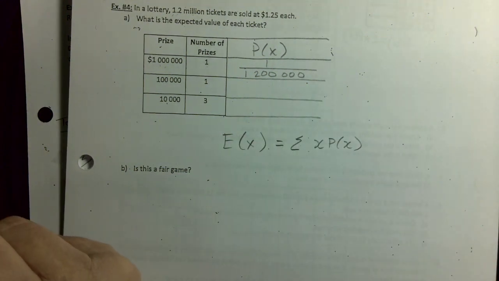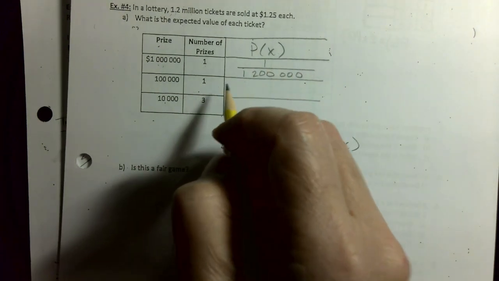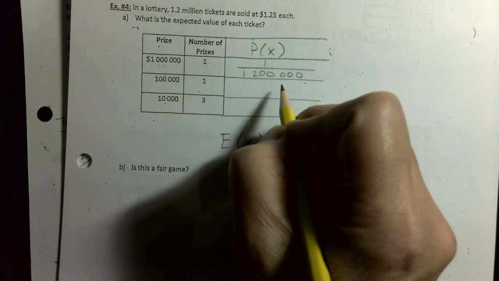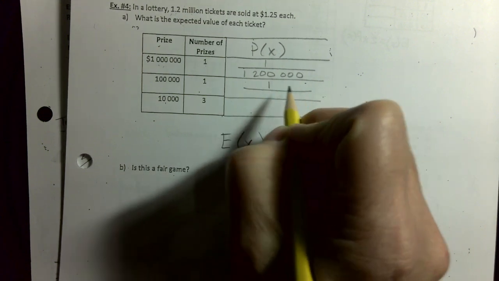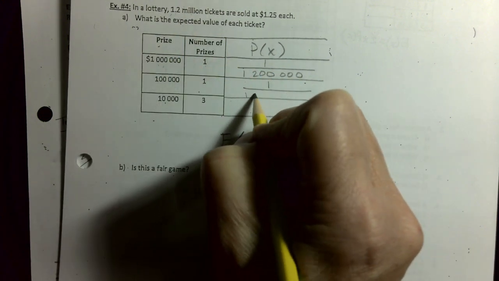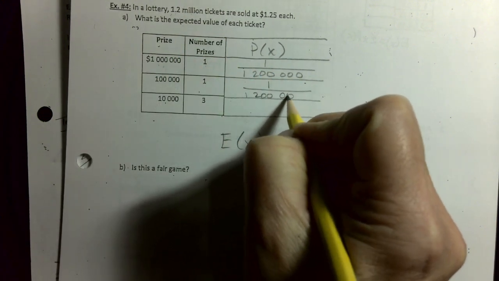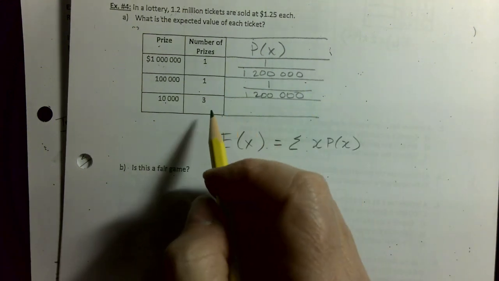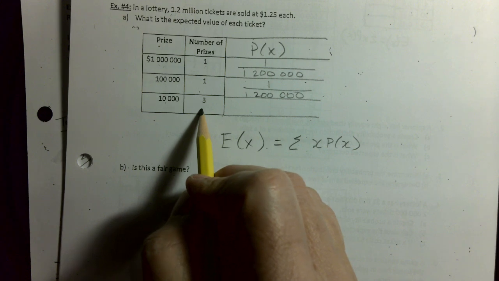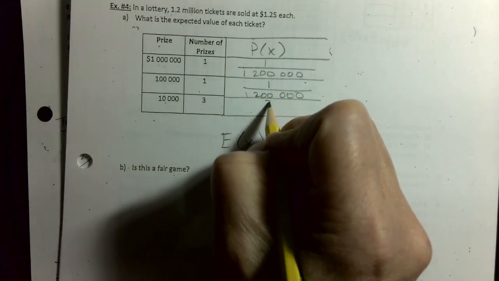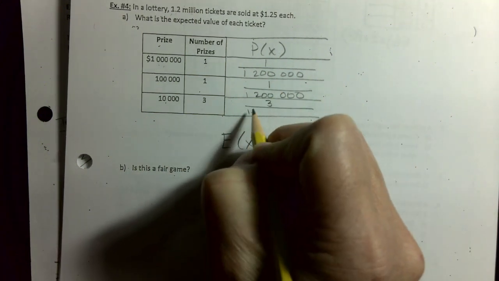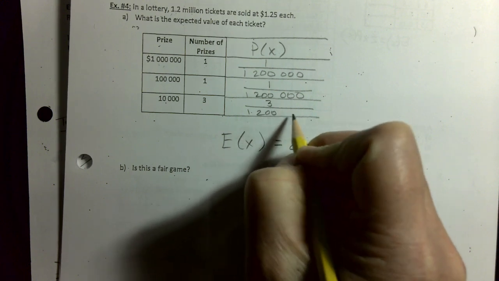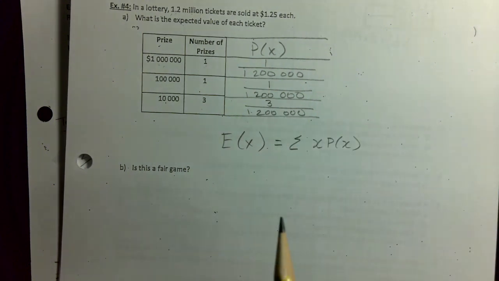Same with the $100,000 prize. There's only one of those, so only one person in that 1.2 million people is going to win $100,000. However, there are 3 prizes of $10,000, so you have a 3 in 1,200,000 chance of winning the $10,000 prize.